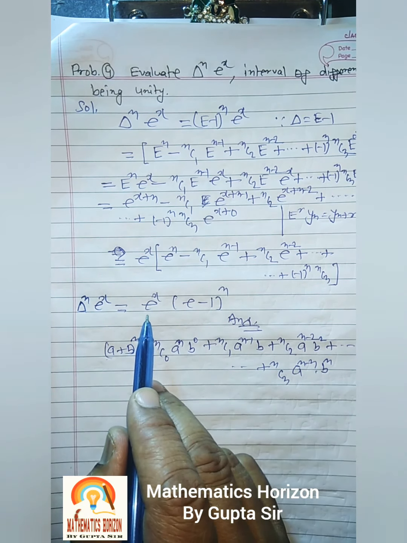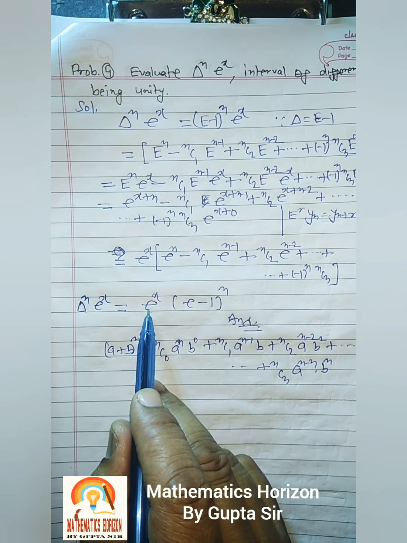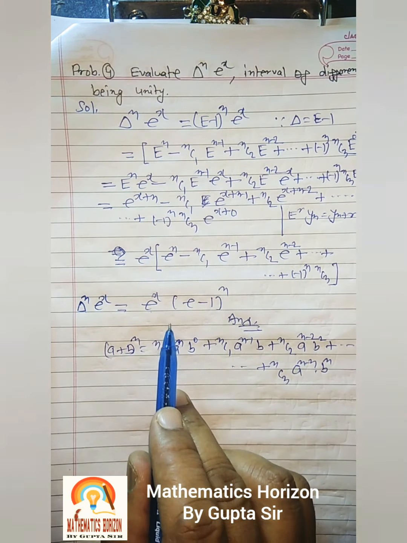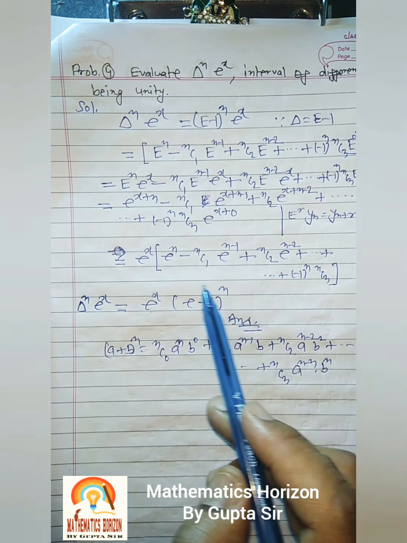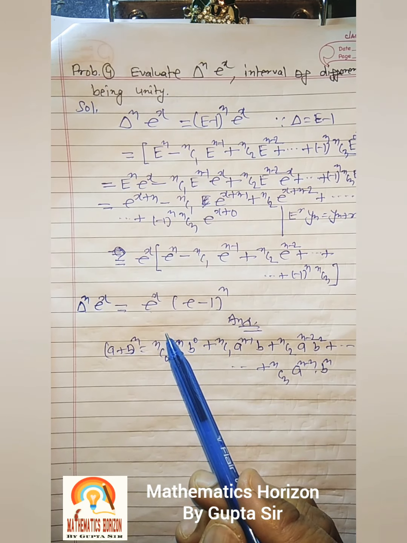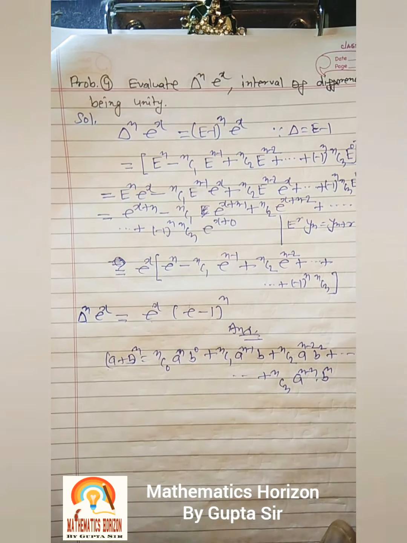Here interval of differencing was unity. If interval of differencing is h, in that case we get here the term e^h - 1.